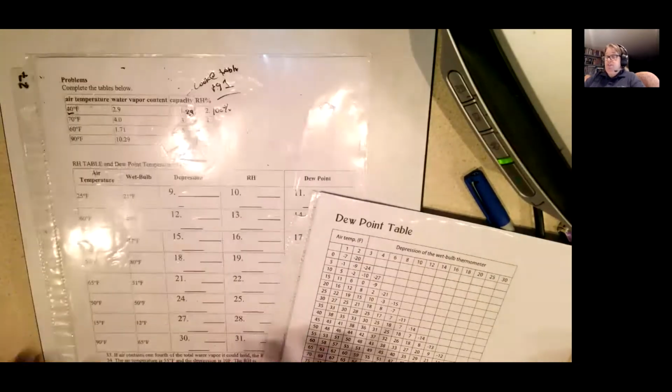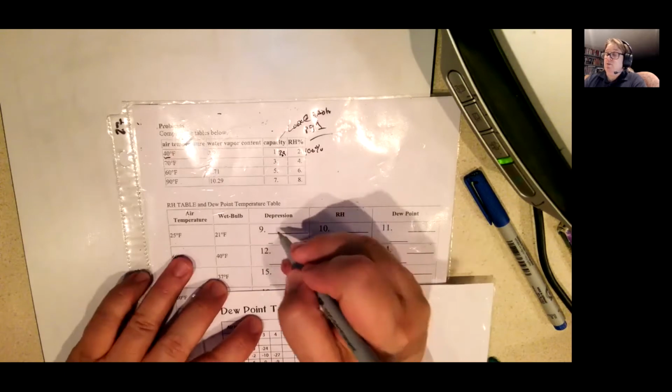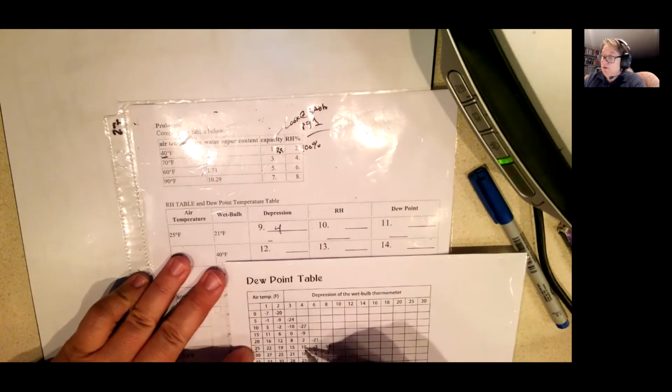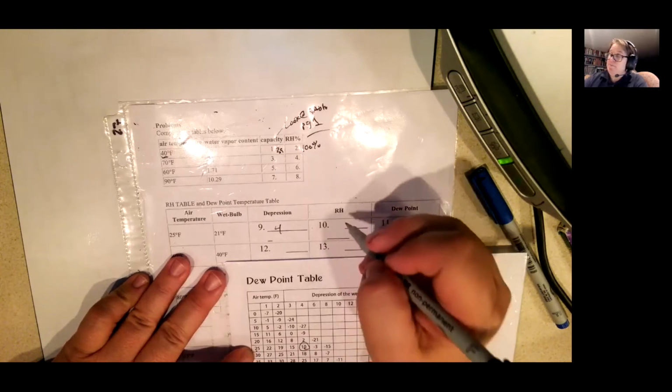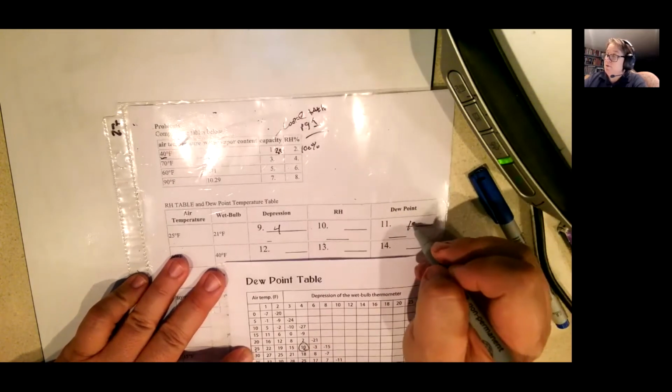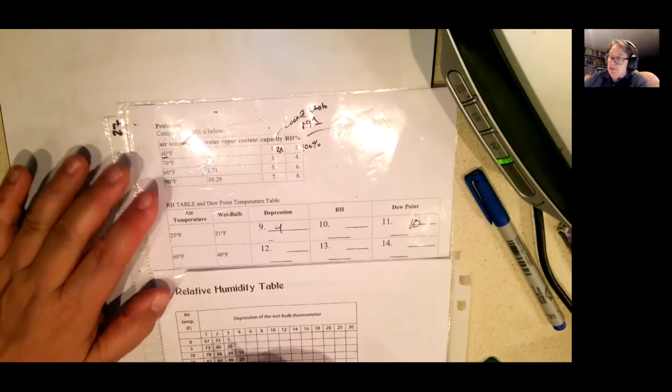This one here, you're going to be using the tables here. So similar to the table we used before with the dew point and relative humidity tables. So first you calculate the depression. So this is 25 minus 21. So that's going to be 4 degrees. So you get 25 and 4. Going to be 10 is our dew point. Make sure you use a red table. And on the other side, we have 25 and 4, 49. Okay, so that's how these are done.